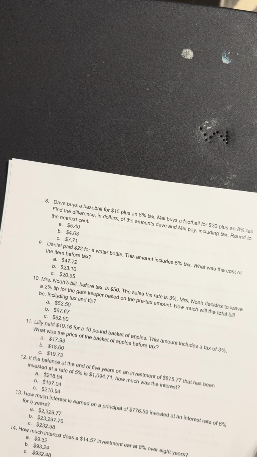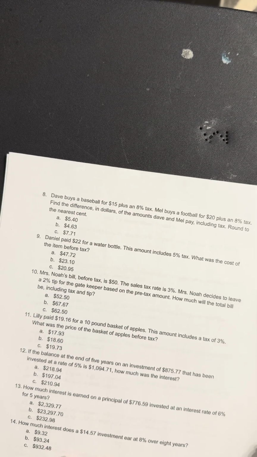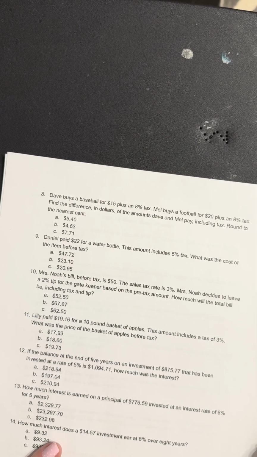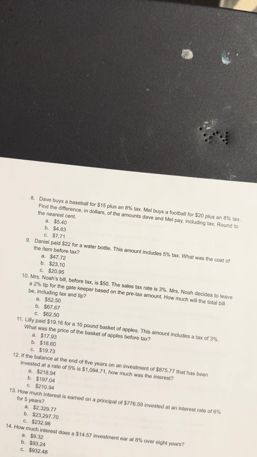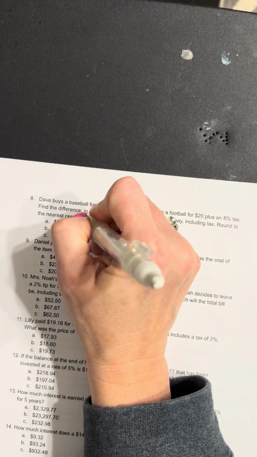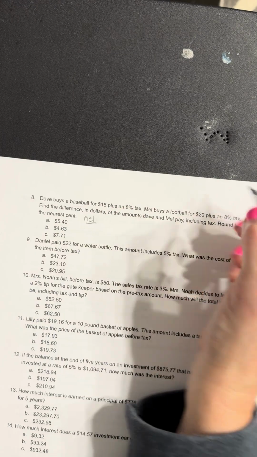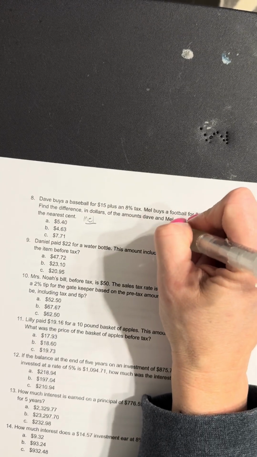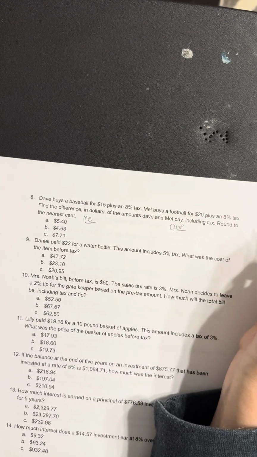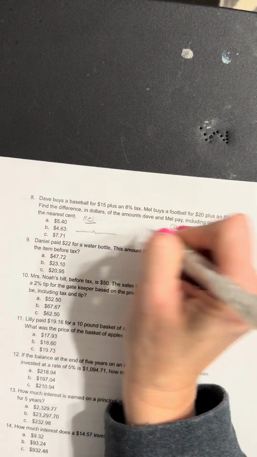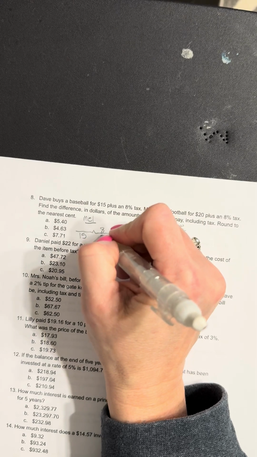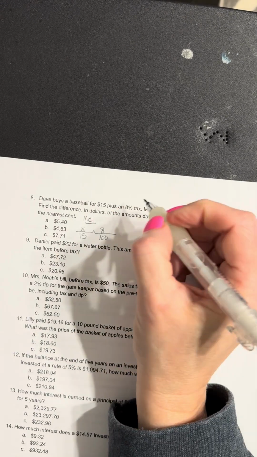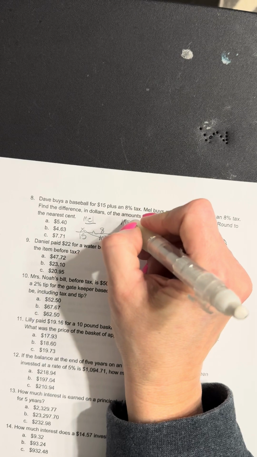Dave buys a baseball for $15 plus 8% tax. Mel buys a football for $20 plus 8% tax. Find the difference in dollars of the amounts Dave and Mel pay, including tax. Okay, so Mel and Dave. So Mel buys a football for $15, 8% tax. So let's find the tax first.